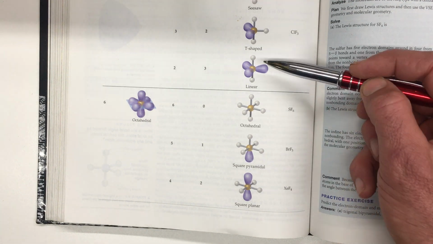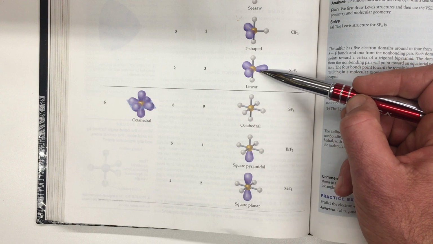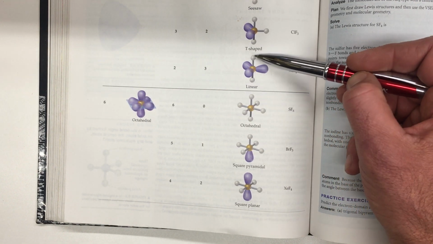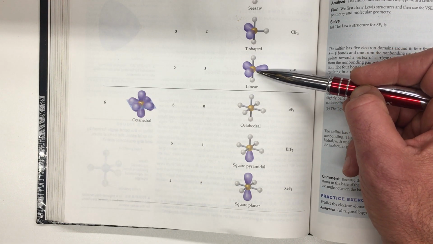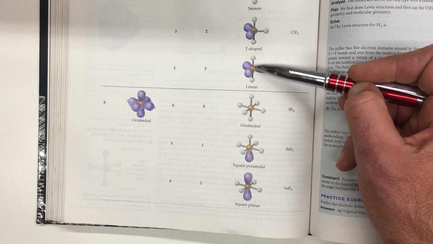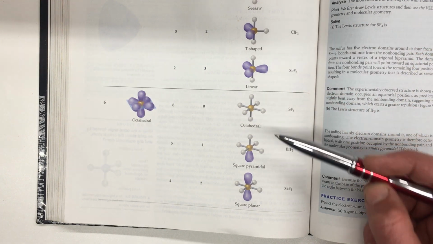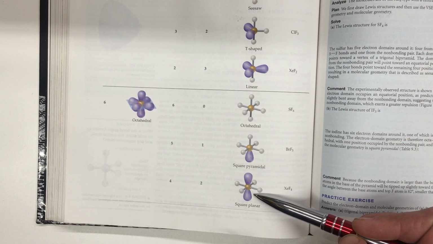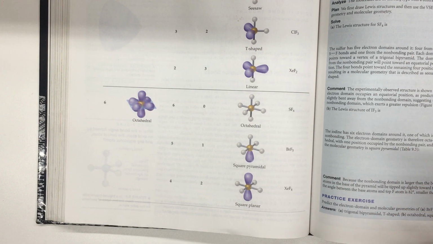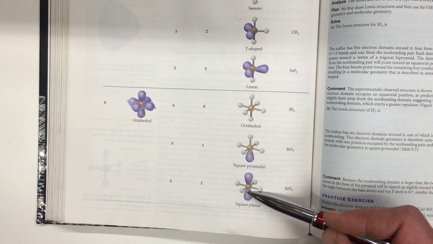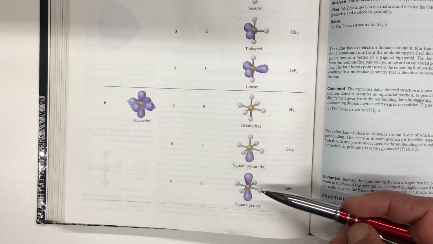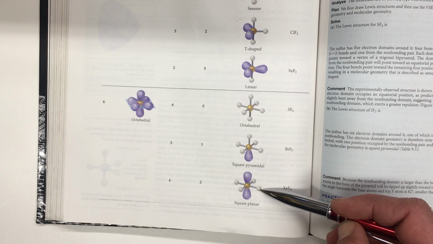There's a couple exceptions to that. So here with the linear, we have three non-bonding domains, and when you take away all three of those, then it ends up being a symmetrical shape again. So this linear molecule would end up being non-polar because these two dipoles would cancel each other out. And then the same thing down here with the square planar. Even though you have two non-bonding electron domains, they cancel each other out, and the remaining square planar shape is symmetrical, and so that would be a non-polar molecule as well.